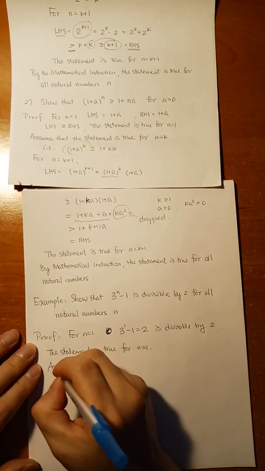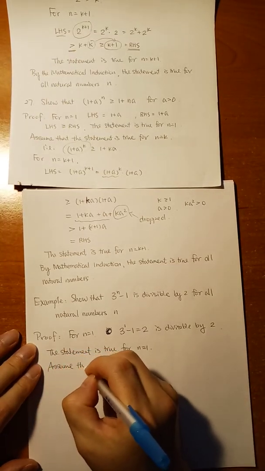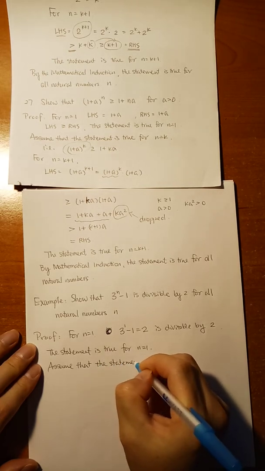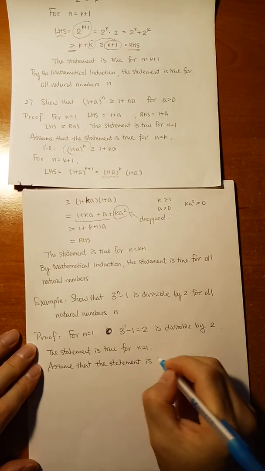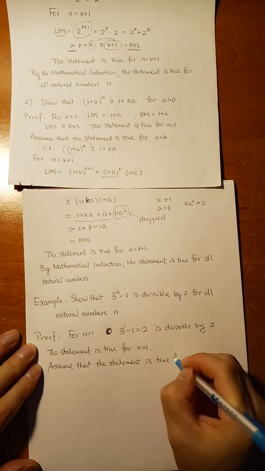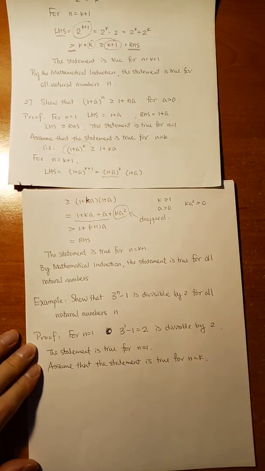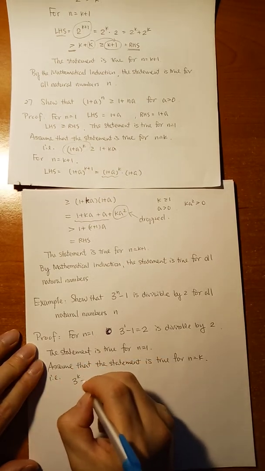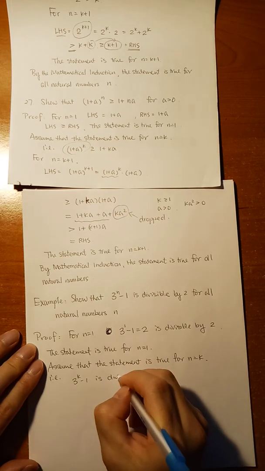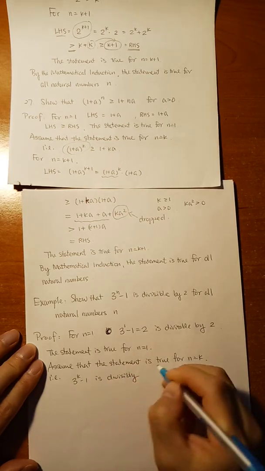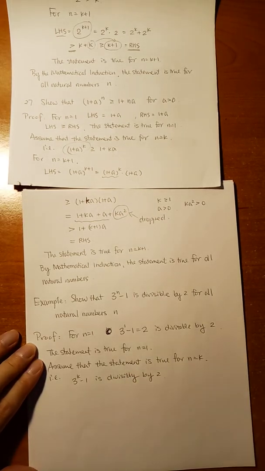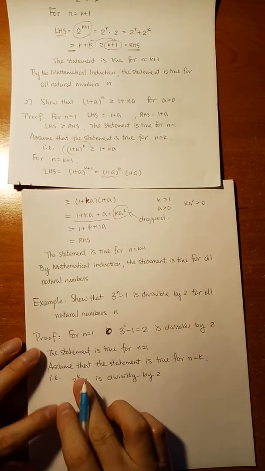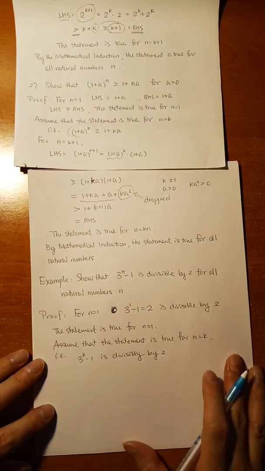And assume that the statement is true for n equal to k, i.e. 3 to the k minus 1 is divisible by 2.